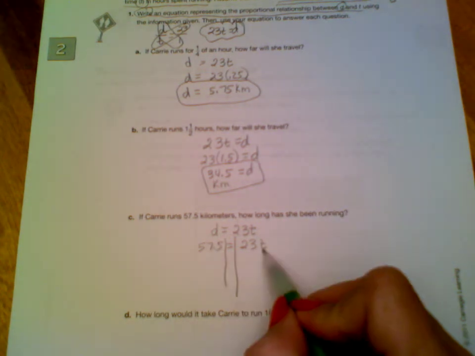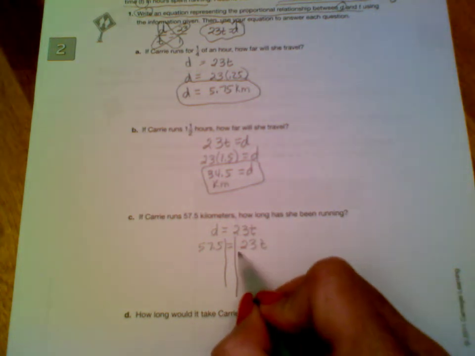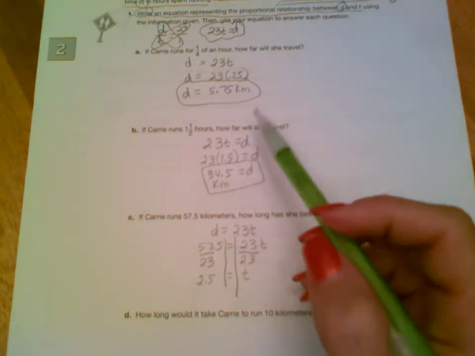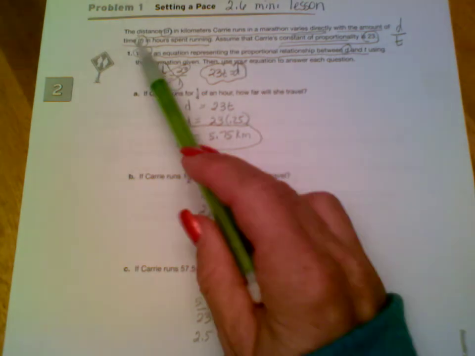So I want to isolate my variable. This means multiplication. We undo multiplication by dividing. I have to divide both sides by 23. And when I divide both sides by 23, 57.5 divided by 23 gives me 2.5. And 23 divided by 23 is 1t. And again, I'm going back to the top to see that my time is in hours. So that means 2.5 hours.